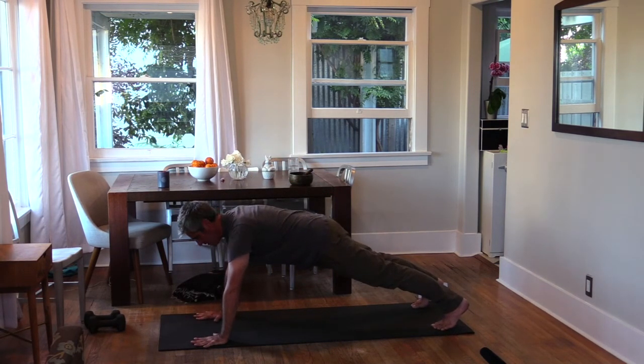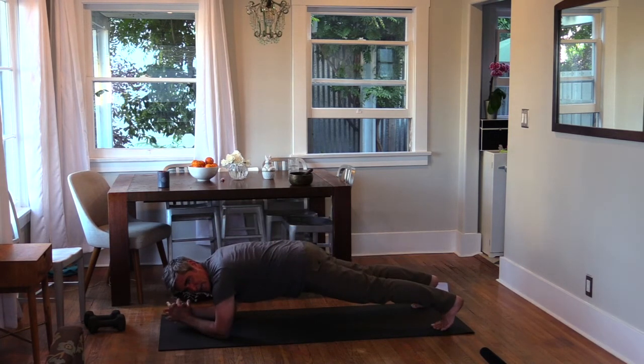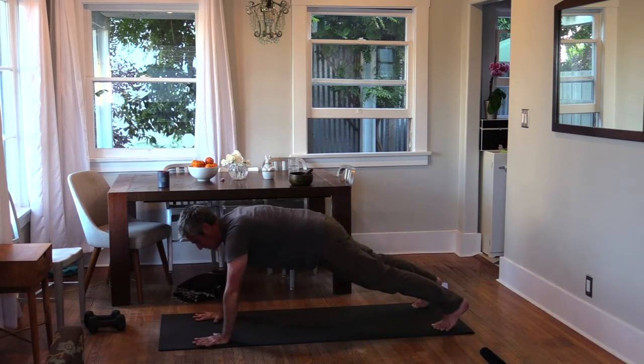If your palms need, really it's probably going to be your wrists. Don't like it, come onto the forearms. If you can, stay up in full plank. Now from here, forearms or palms.